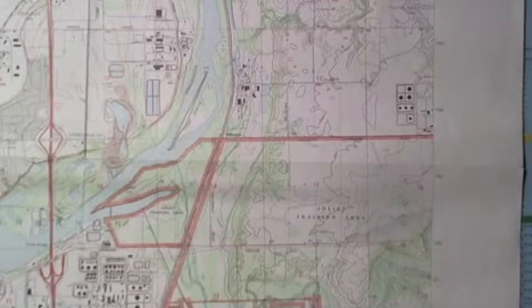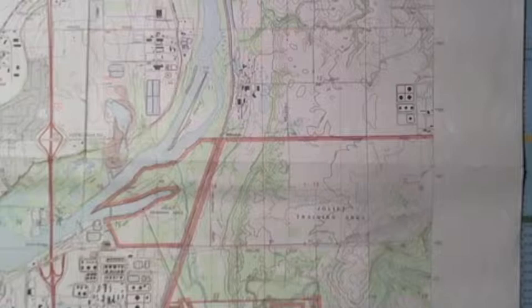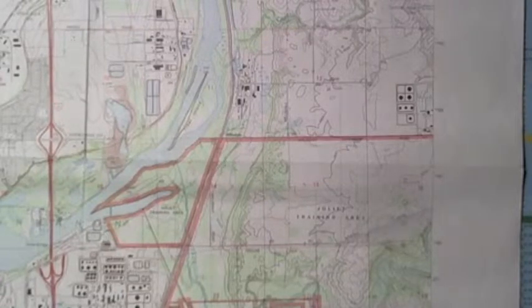The other thing is how are you going to make the profile to scale? I usually recommend using the edge of a sheet of paper to transfer the contours so that they are all the right distance apart. So here's an example.